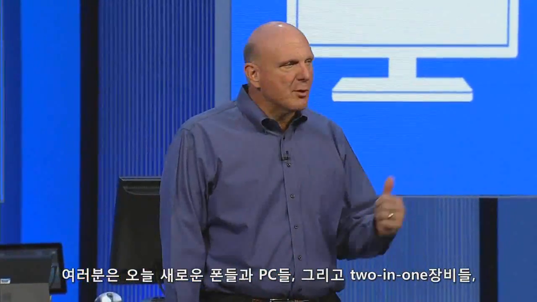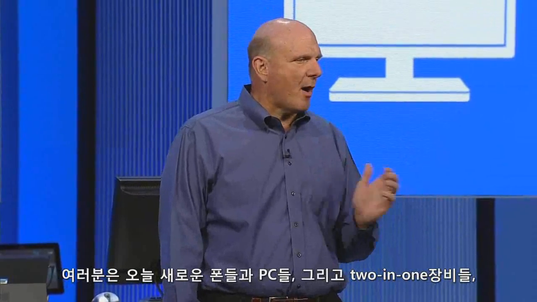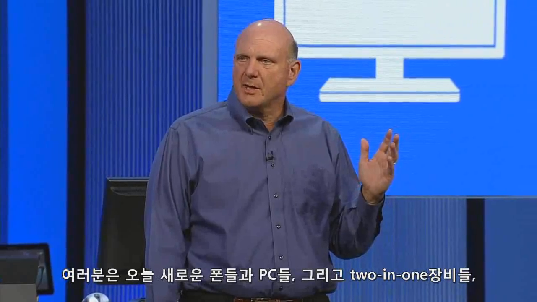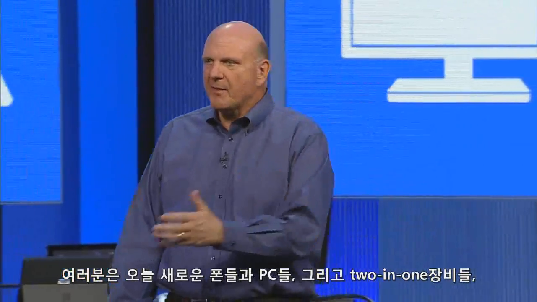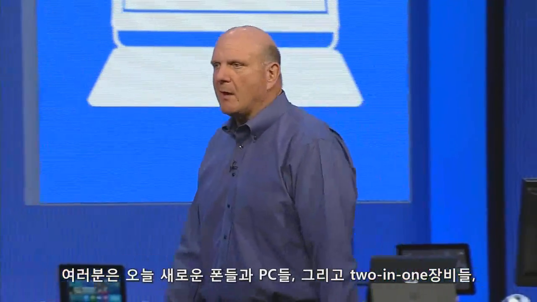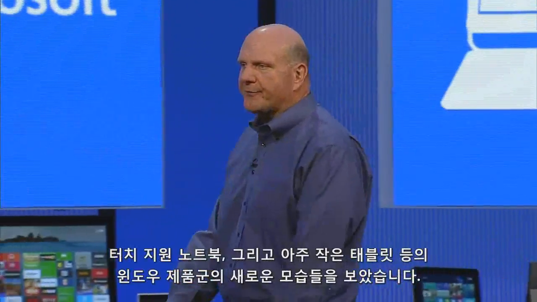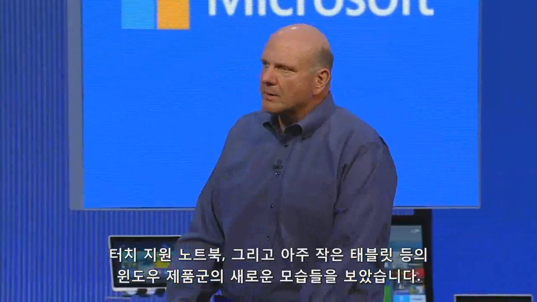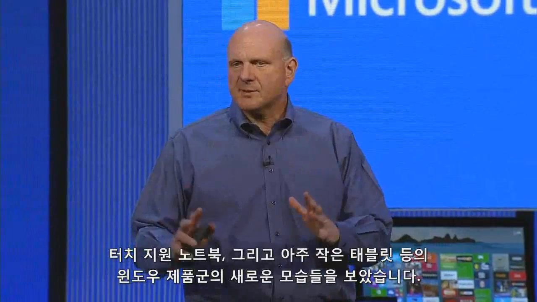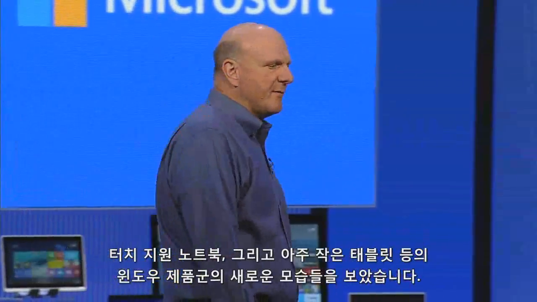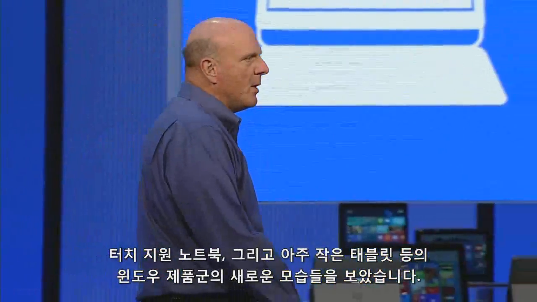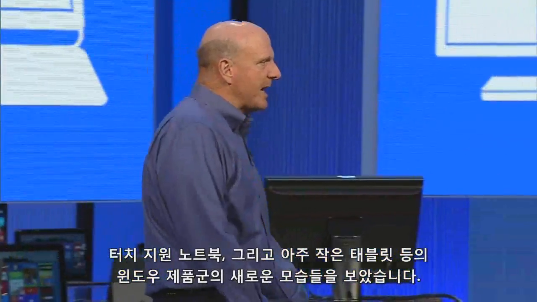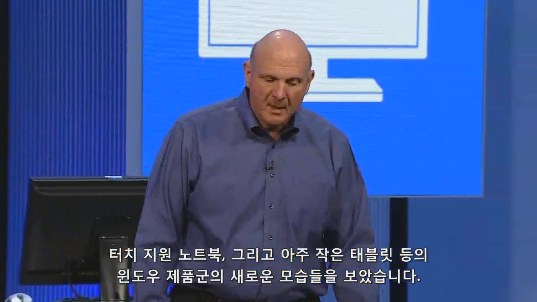You saw some beautiful new phones, some unbelievable transformation in Windows devices from the PCs we knew and loved to these new 2-in-1s, touch notebooks, and very, very small tablets, all very interesting and very capable in terms of what they permit in terms of application level innovation.